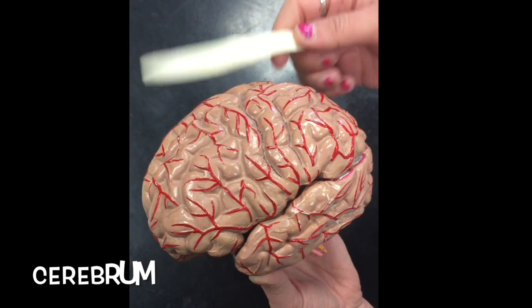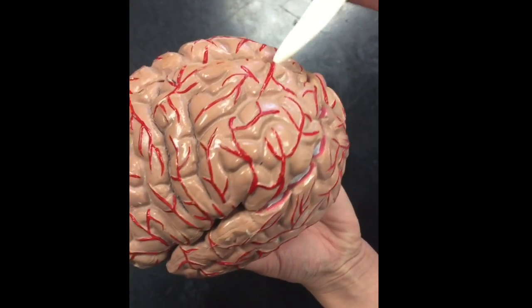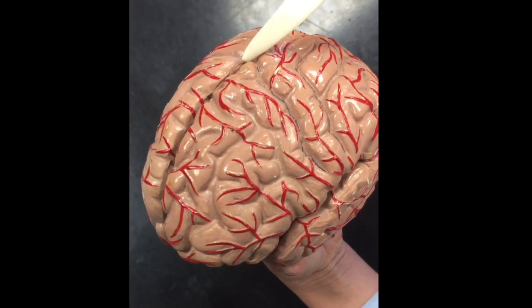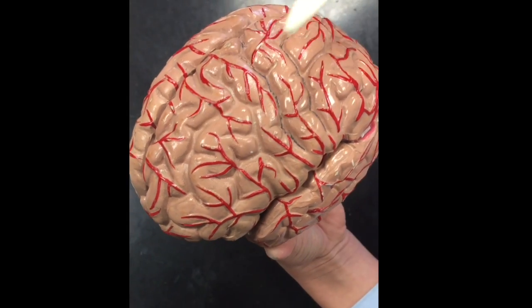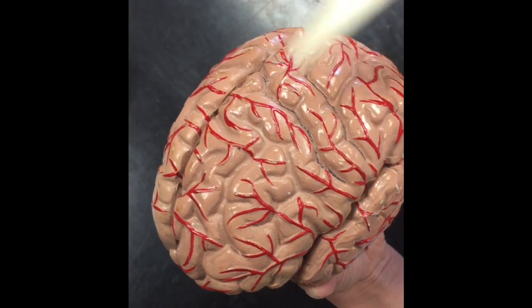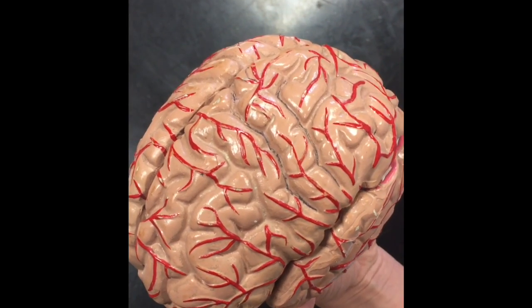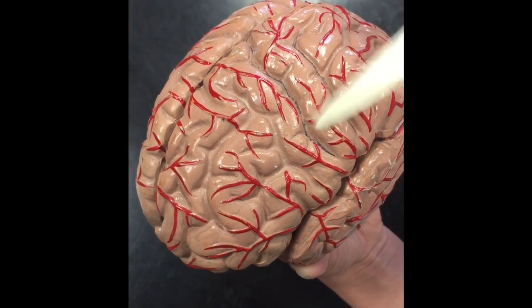Here we have your cerebrum. You have your frontal lobe, parietal lobe, occipital lobe, and your temporal lobe. Then you have your central sulcus, which separates your frontal from your parietal lobes. Then you have your precentral gyrus and your postcentral gyrus. Your precentral gyrus deals with motor, and your postcentral deals with sensory.